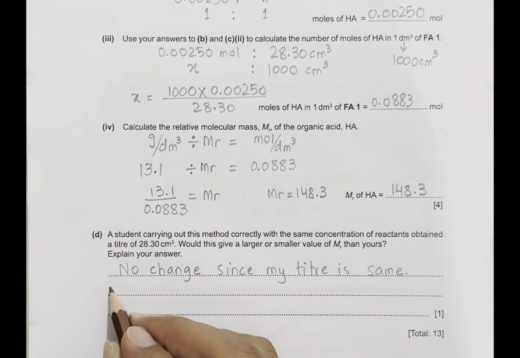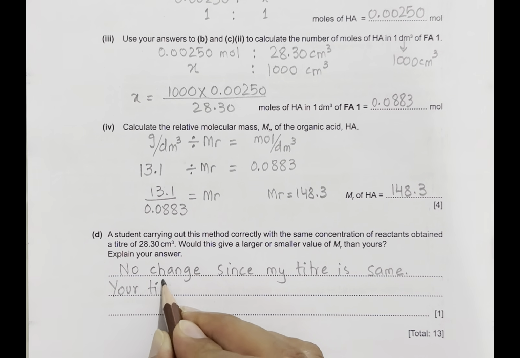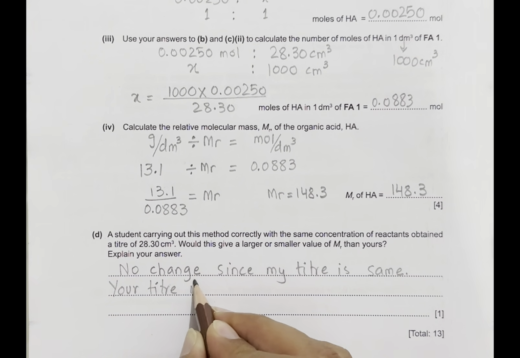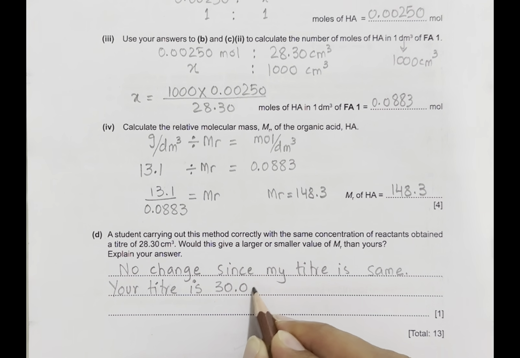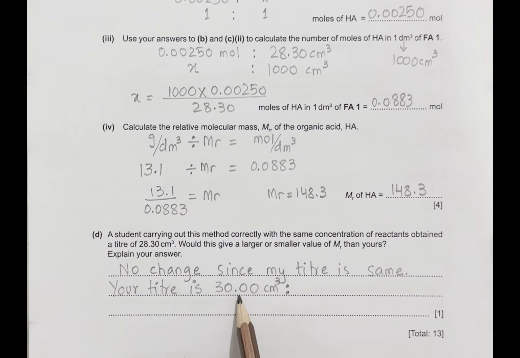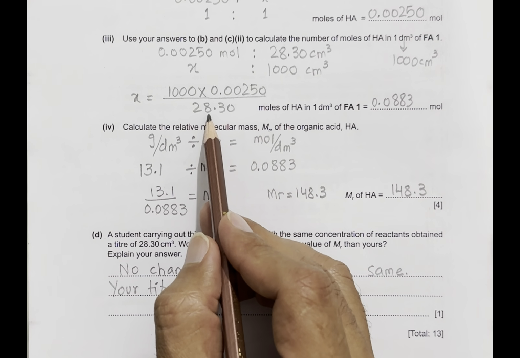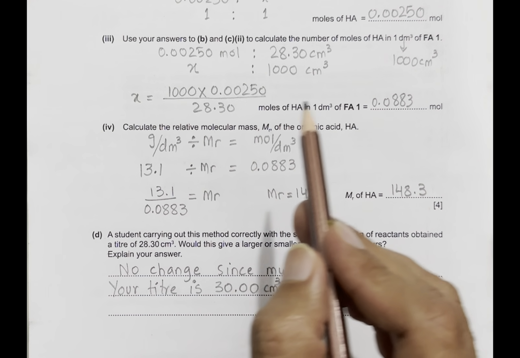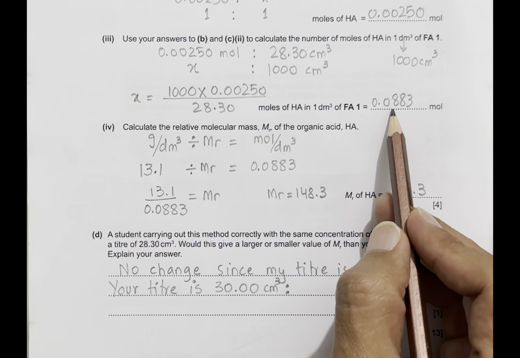Let's say your titer is, for example, 30 cm³. Then what can you say here? Then the student's titer here is smaller than your value, and if this value becomes smaller, then he must have got a bigger concentration here.